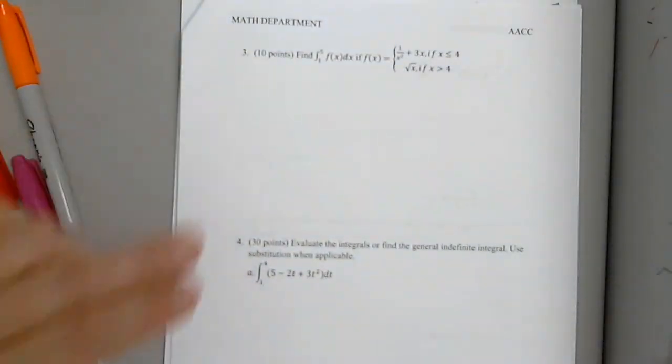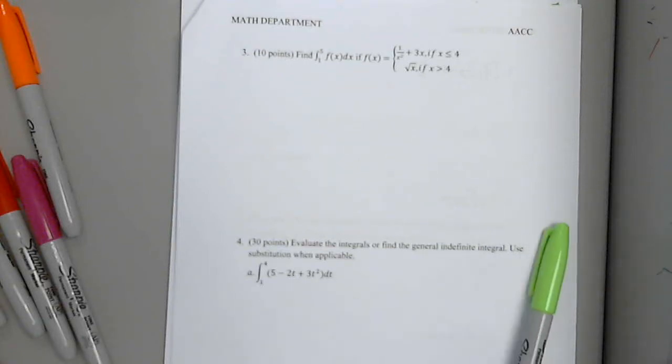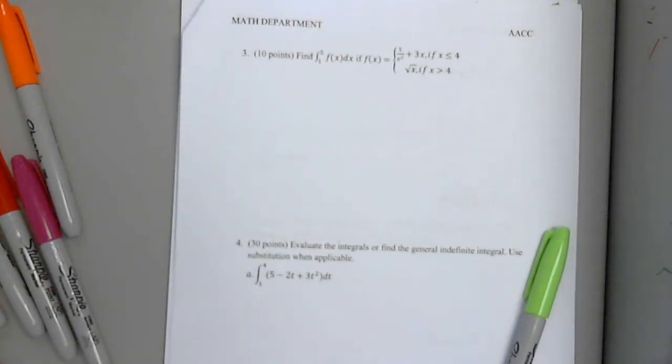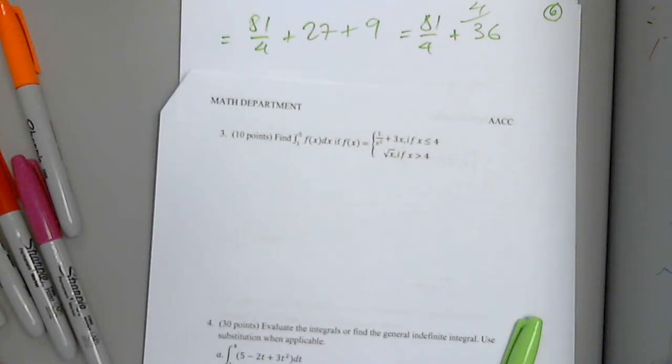Okay, so let's work on number 3 for a minute. Number 3, find the integral from 1 to 5 of f of x dx, given that f of x is that function.